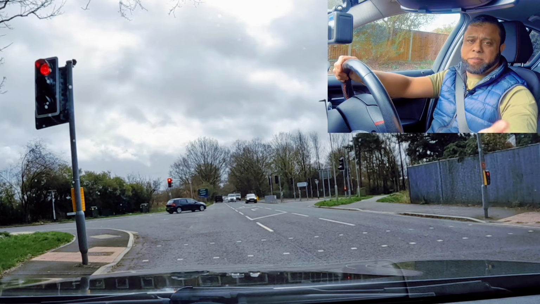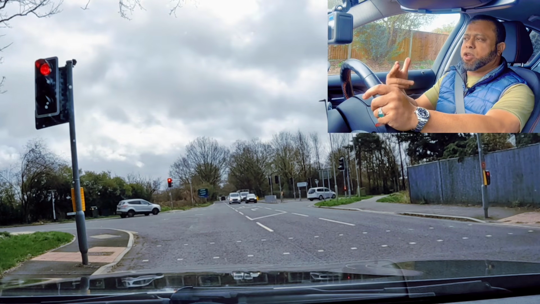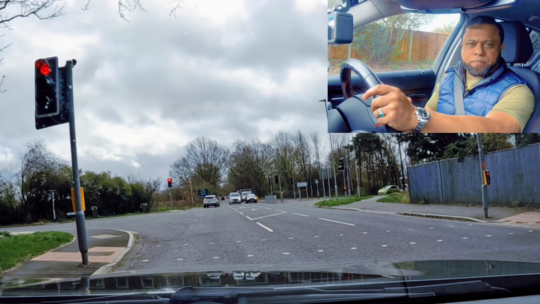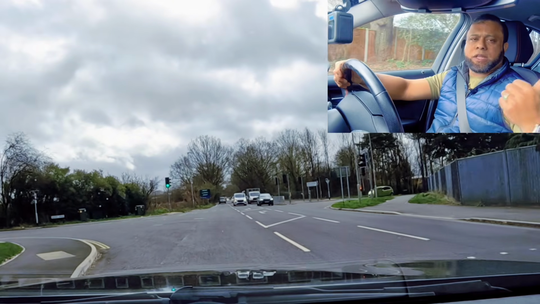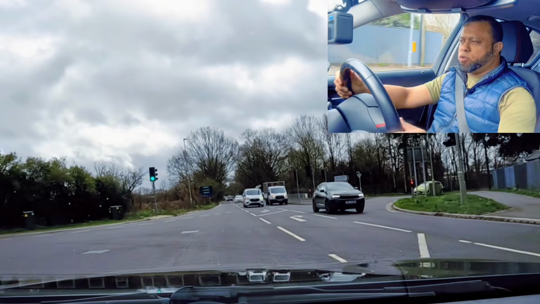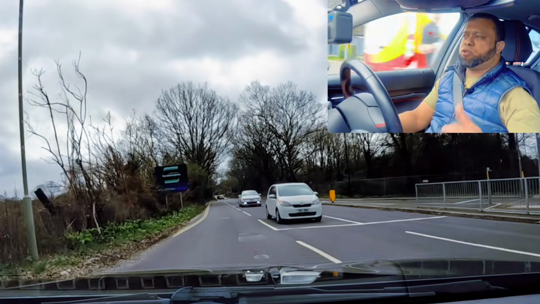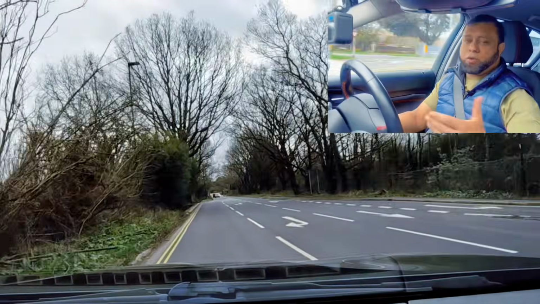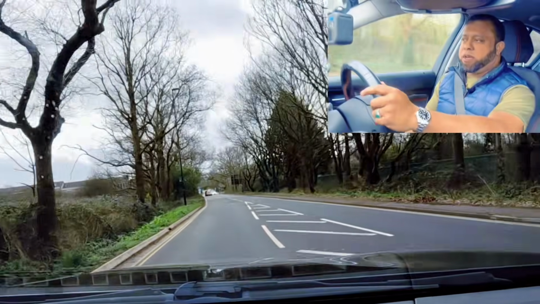Many learners fail because they don't make their own lane. Also, if the signal goes off, they don't put it back on again. Also, as they're coming off the roundabout, they don't look at the blind spot, especially going to third or fourth exit on the right. Remember, coming off, you need to check the blind spot. If you don't, you will fail your test. So these are the reasons why many learners fail.